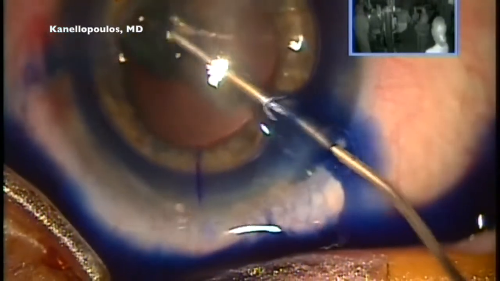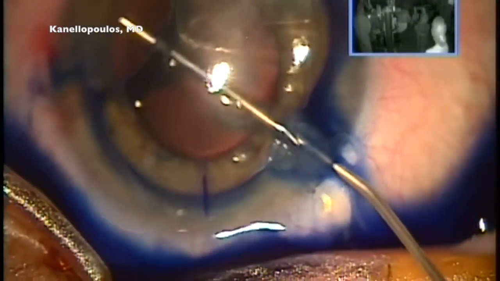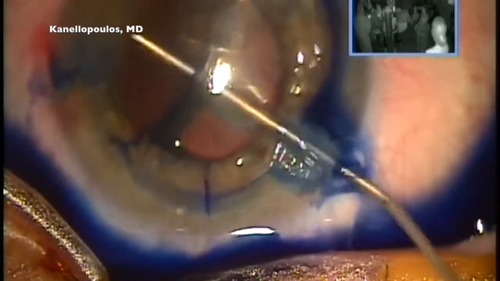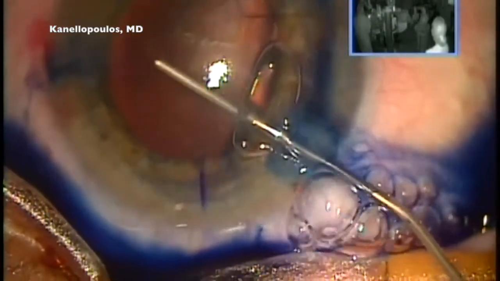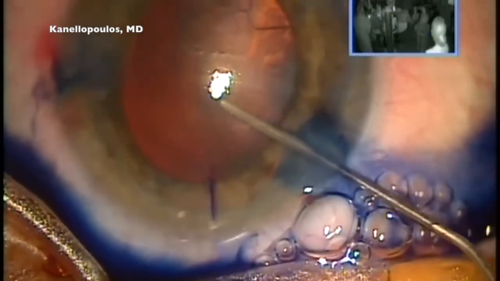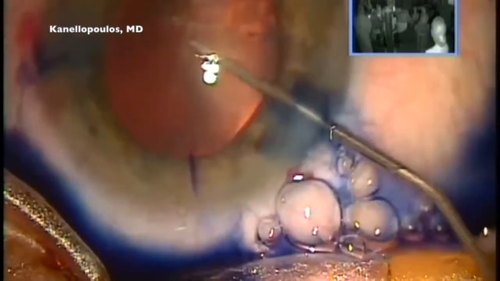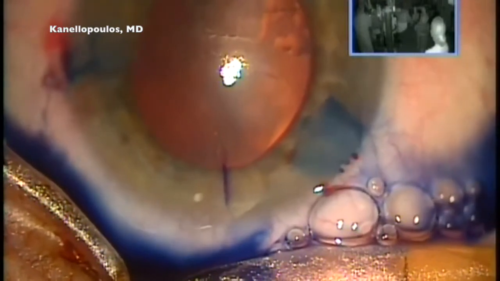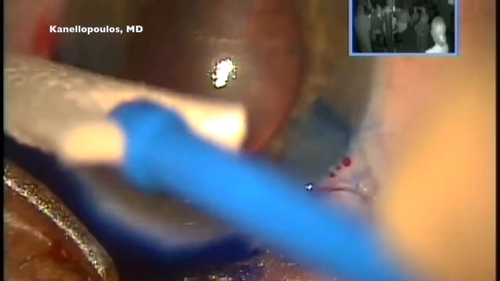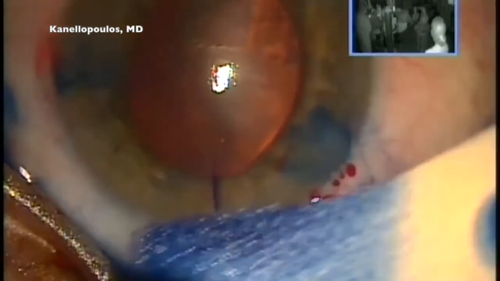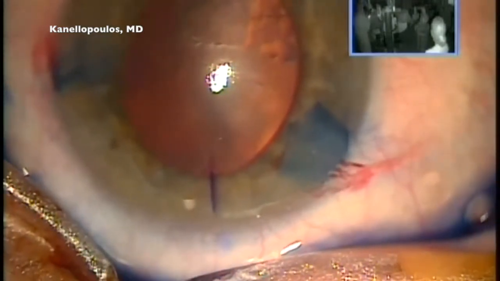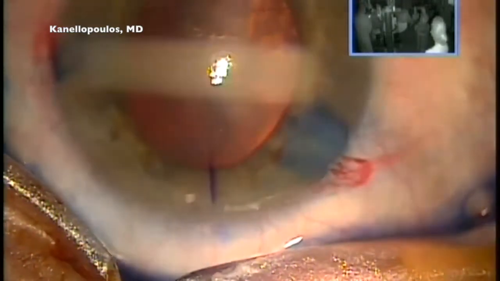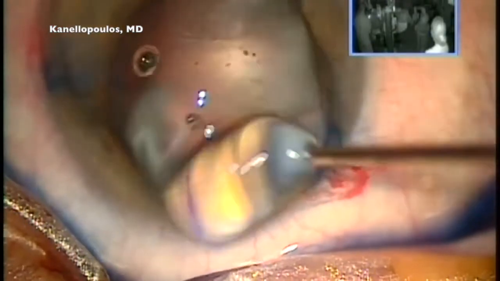and then go in with Viscoat to fill the anterior chamber to help us with the capsulorhexis and the fluid dilatation of the pupil, and also protection of the endothelial surface. And we see that this removed most of the blue dye from the anterior chamber. Only the incisions are colored, and obviously the anterior capsule.